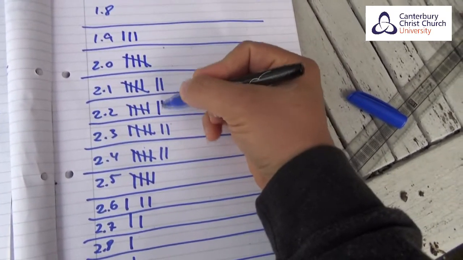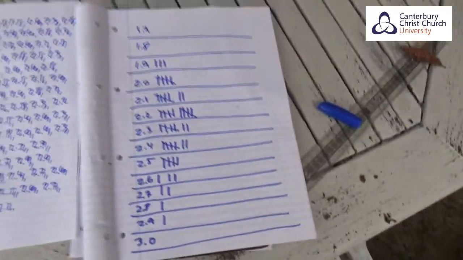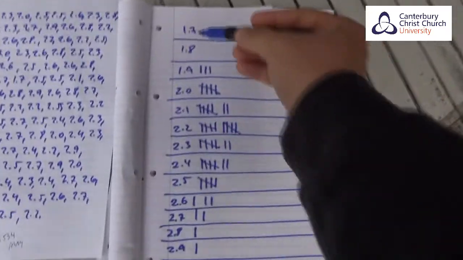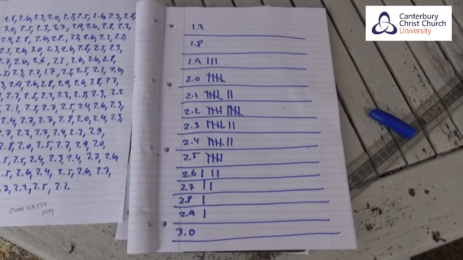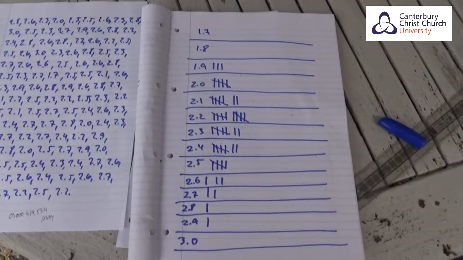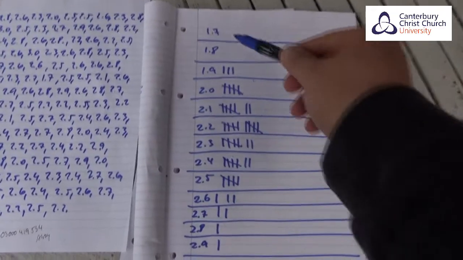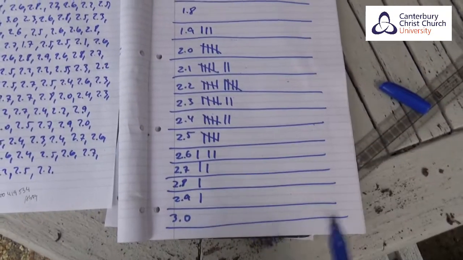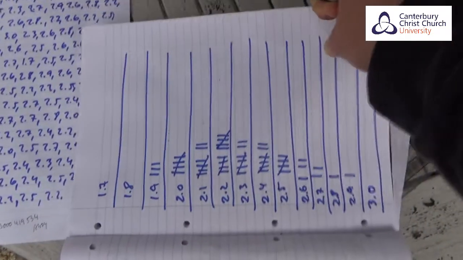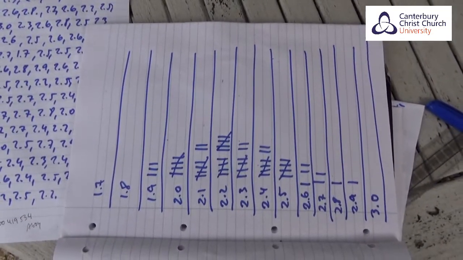So let's just imagine we end up with this kind of data set here. We've got a nice set of numbers for each different category, a nice number of counts, and you can already see how this almost represents a histogram in and of itself. If I turn it on its side, that looks a bit like a histogram.